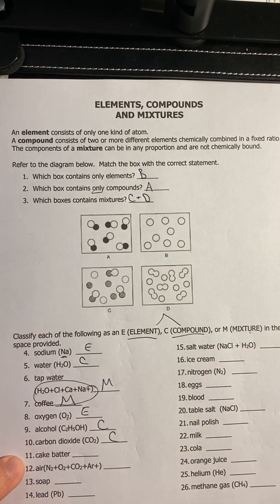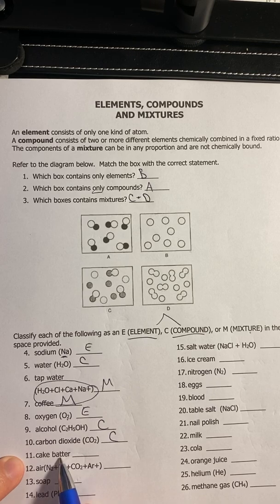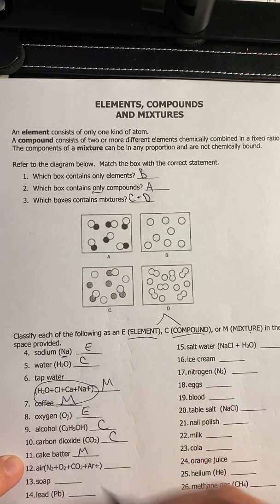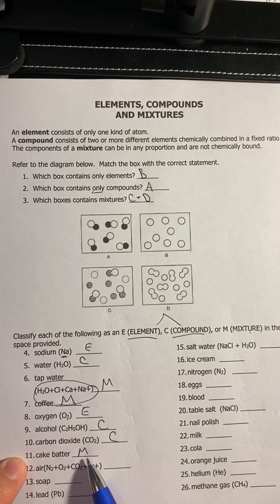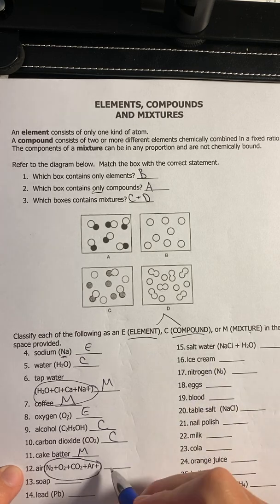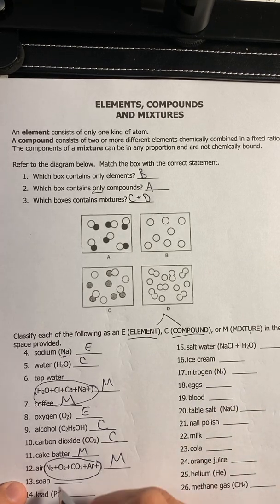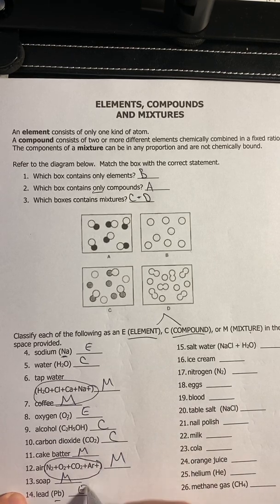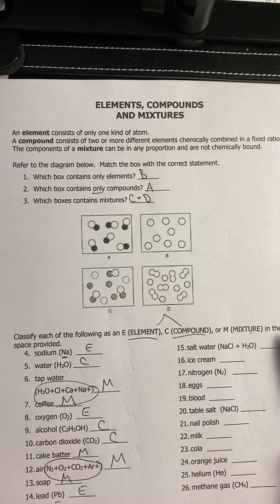Chemically bonded, compound. Cake batter, oof, if you've ever baked before, right? There's a lot of things that you're mixing in there. We're not asked if it's homogeneous or heterogeneous, but if it's mixed well, it should be homogeneous. Air looks familiar, right? Remember, got a mix of all this different stuff. So that's going to be a mixture. Soap is a mixture. Lead symbol is Pb. That is an element. Jumping over to our final column here.